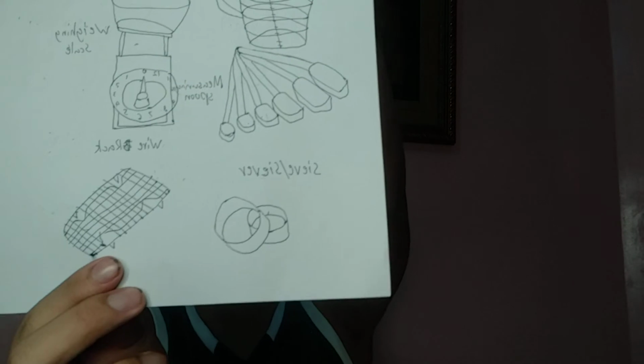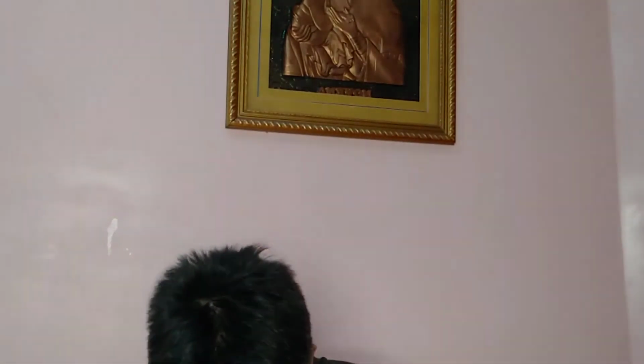Next is wire rack. Example of a wire rack. A cooling rack, also known simply as a wire rack, is used to allow air to circulate to cool baked goods and to prevent them from getting soggy from condensation.